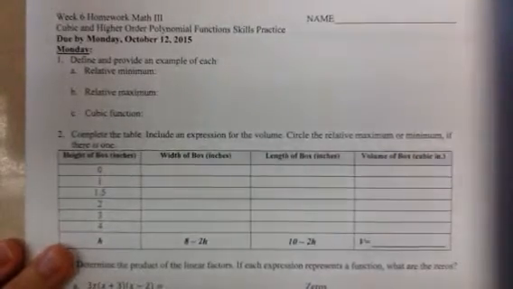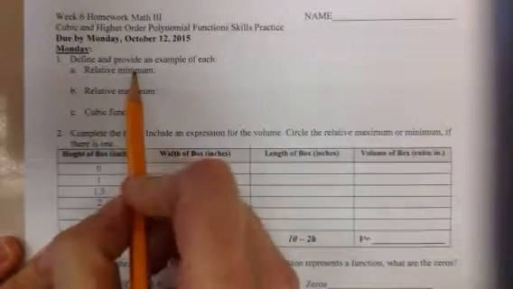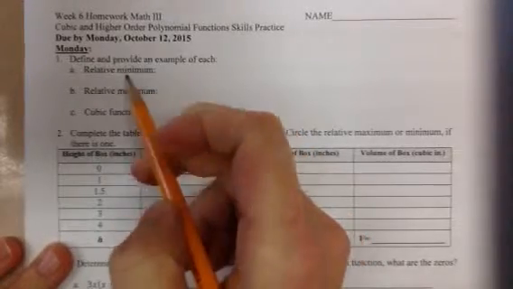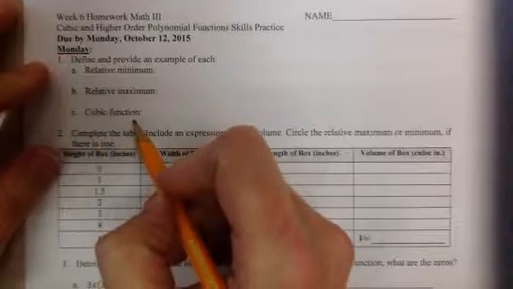So you should definitely be able to define and provide an example of a relative minimum and a relative maximum. So do that on your own. Just to make sure, I'm going to talk a little bit about a cubic function.